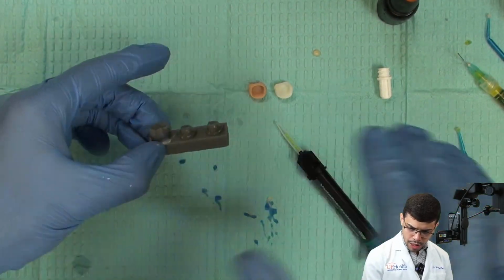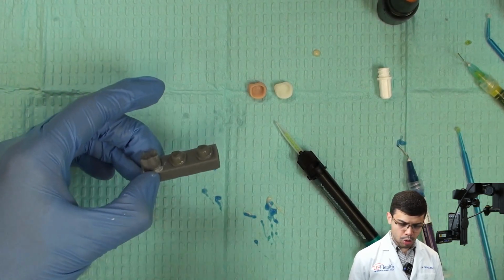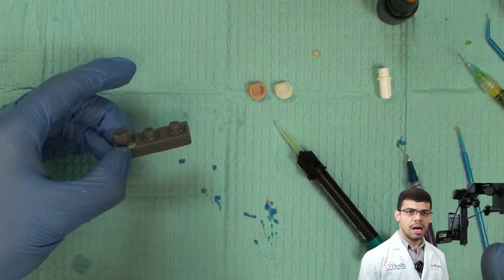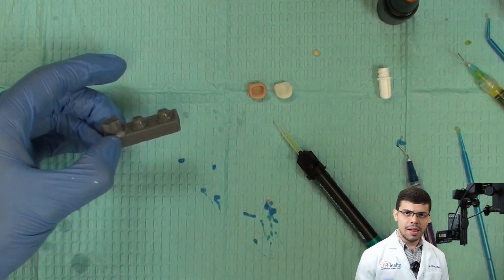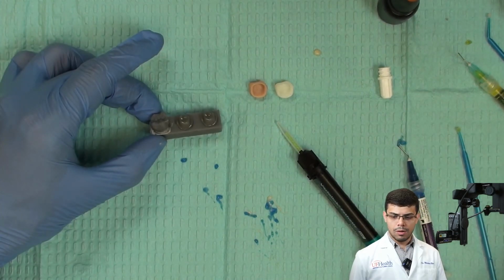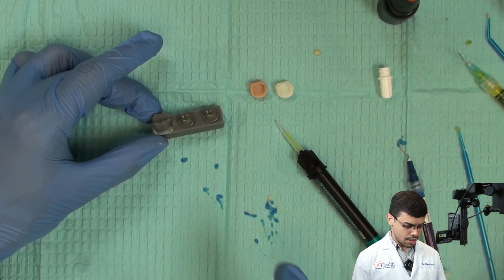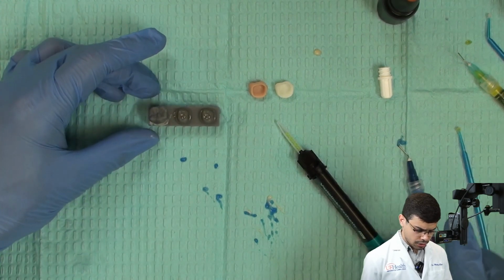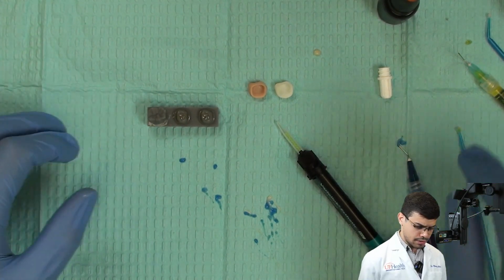Here in the school, we light cure everything together because we don't want to have the risk of having a pool of cement and then the crown not sitting properly. Okay, so let me air thin this. All right, now that we have the adhesive here, it's time to do the cement, all right?